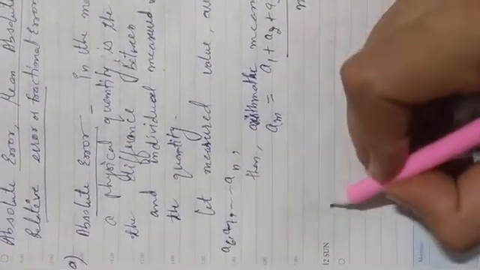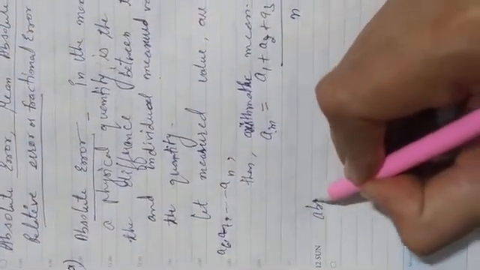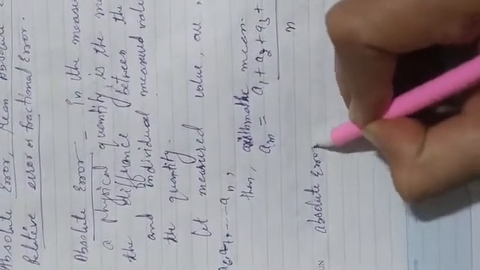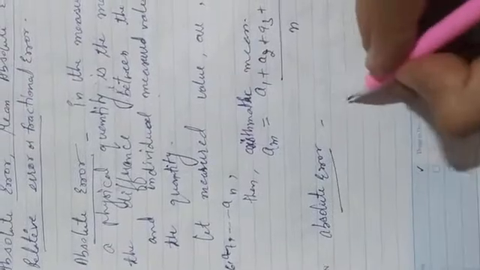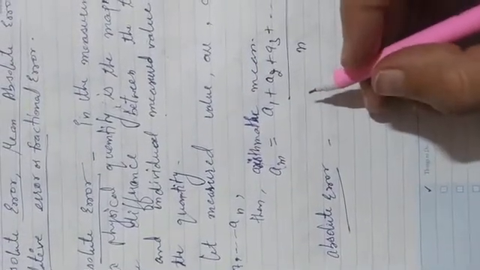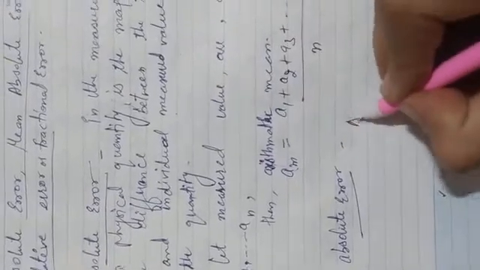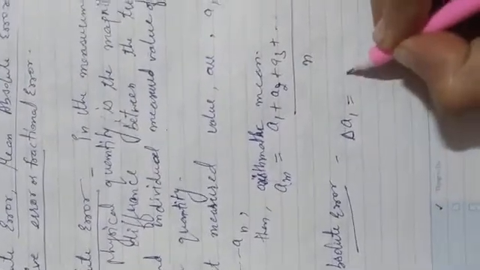After this arithmetic mean, we will find the absolute error. We find it as the difference between the individual measured value and the mean value. Then del A1 equals the mean minus A1.